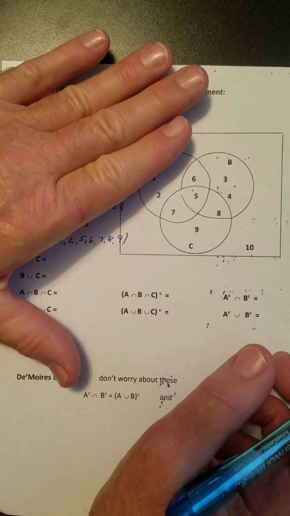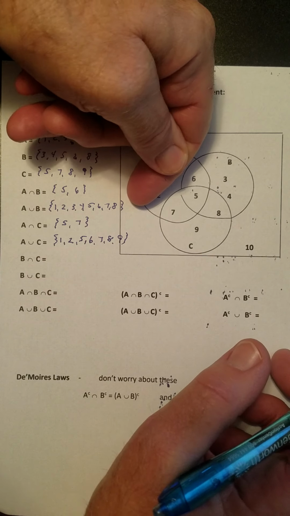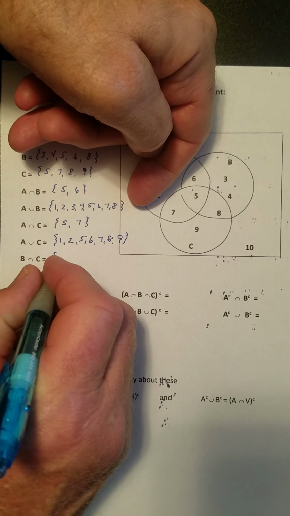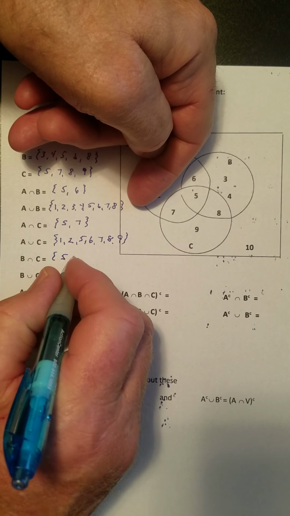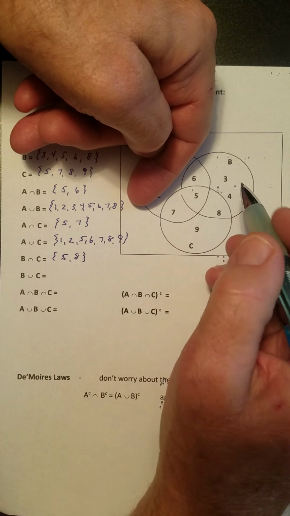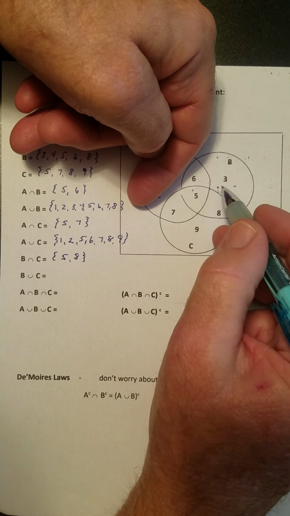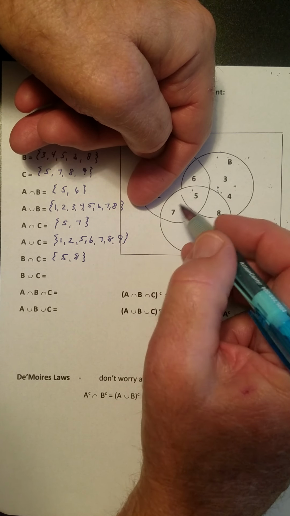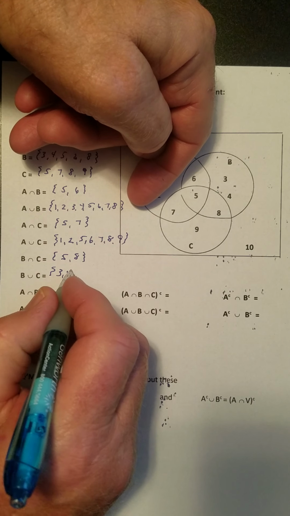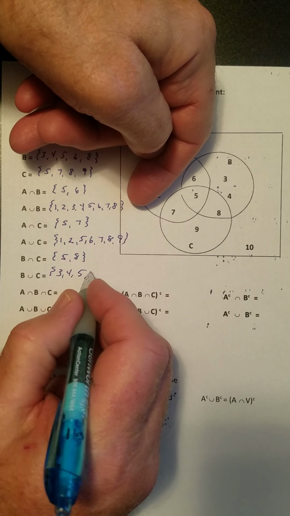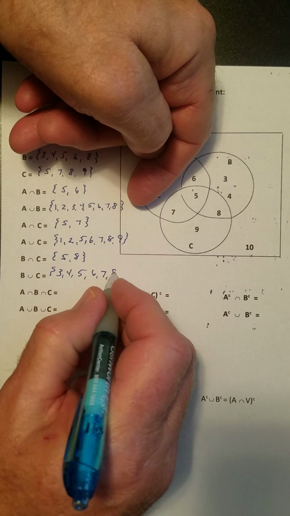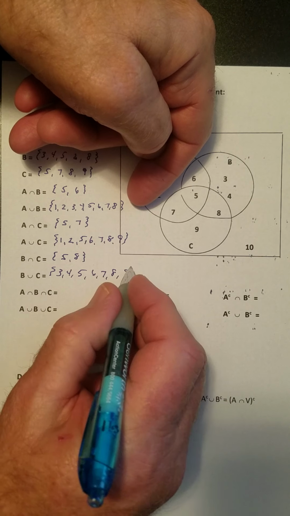Okay, now we're going to talk about B and C. So I'm going to cover up these guys here. So the intersection of B and C is 5 and 8. And the union of B and C are all of these. So see, the smallest is 3. So 3, 4, 5, 6, 7, 8, 9.